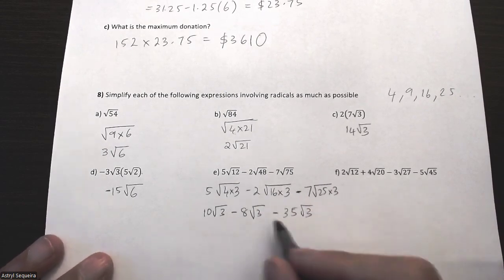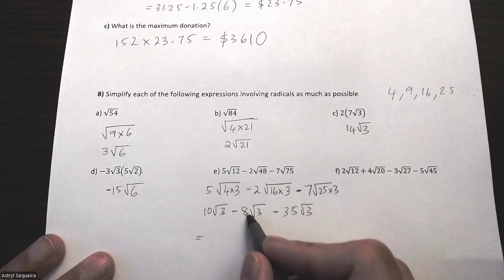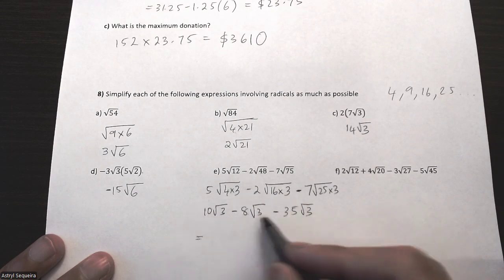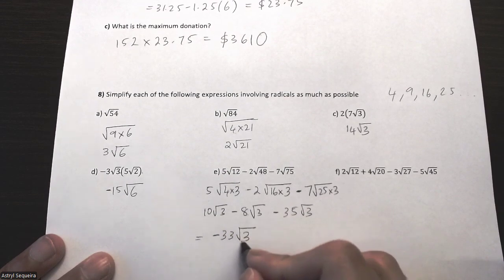Now you can just combine these because they're all like terms. 10 minus 8 is negative 2. No, positive 2. Positive 2 minus 35 is negative 33 root 3.